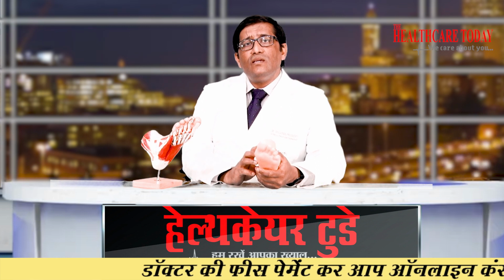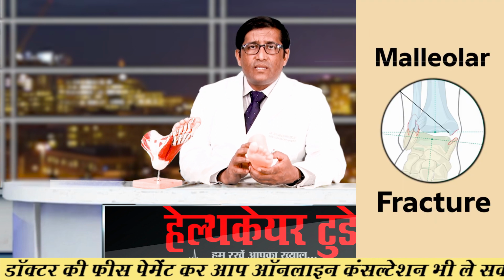So if somehow our ankle joint gets stuck in a position and the foot gets twisted, then all the force passes through the ankle joint, and if the force is significant enough, it can cause a fracture of the bone. Usually the ankle fracture is known as a malleolar fracture.